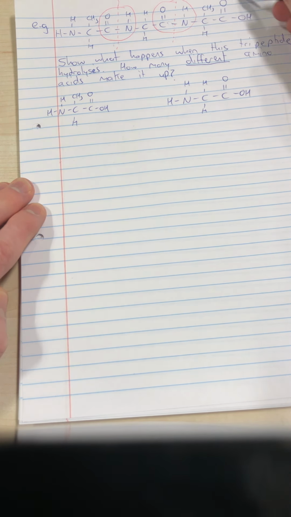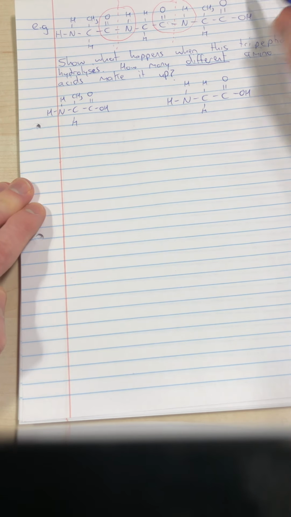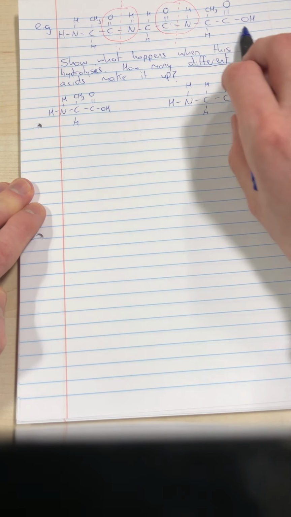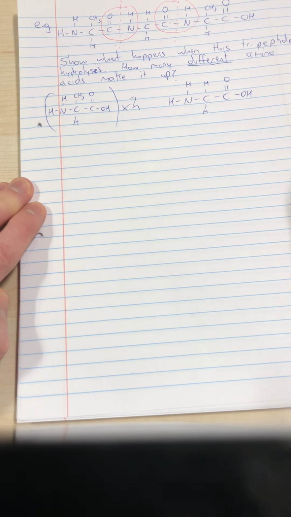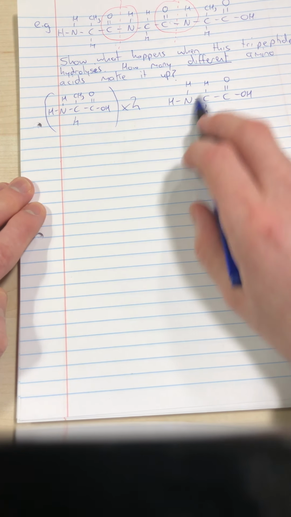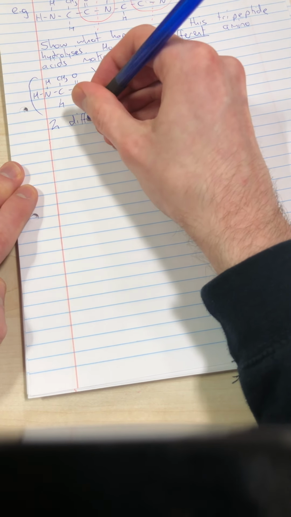Now, if we were to draw this one, hopefully you've noticed that that amino acid would just be the same as the first one. So what happens, we've actually got two of these, but we've only got one of that. So the answer is we've got two different amino acids.